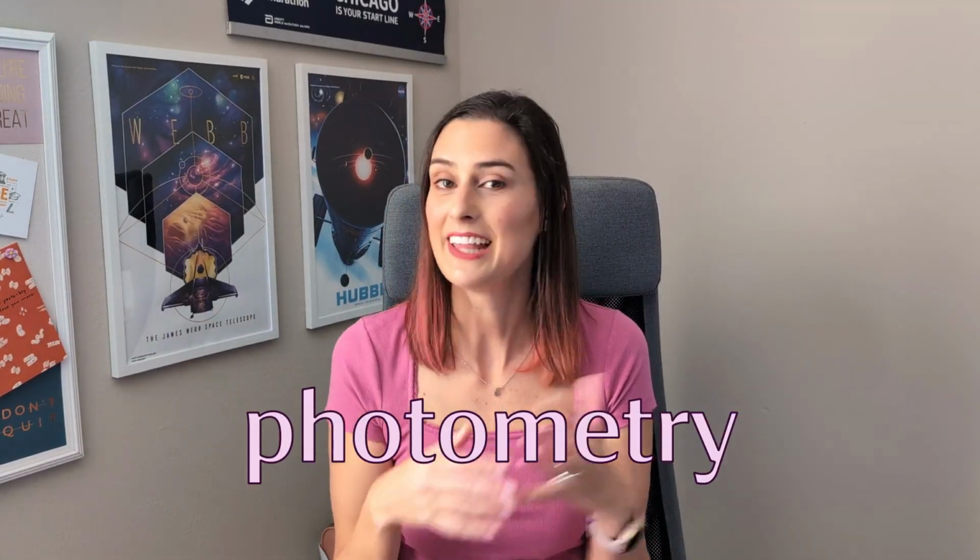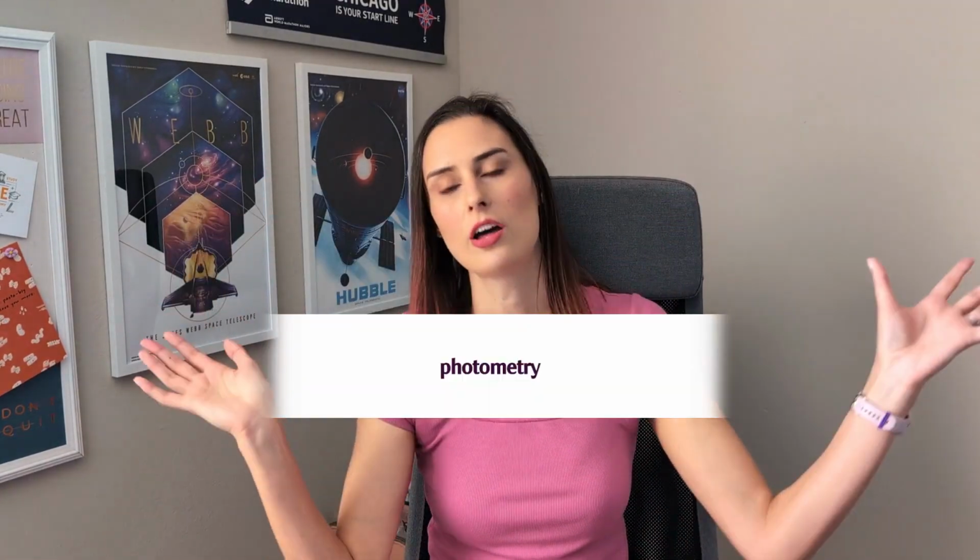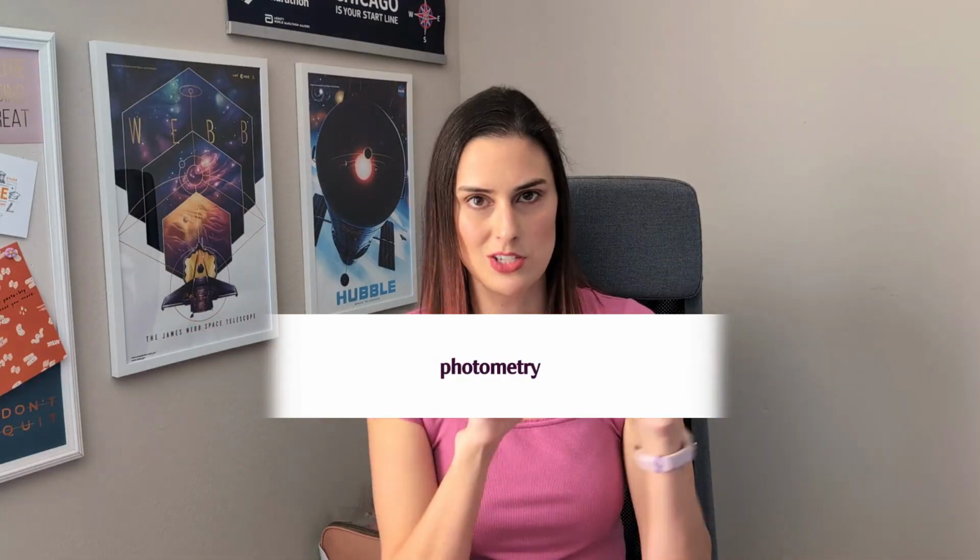So even though an instrument like NIRSpec can take spectra from multiple objects at the same time, it's still way less than if you're just basically taking a picture of the sky. This sort of taking a picture observation is called photometry, and this gives us the other method of measuring redshift, which is the photometric method. Now, photometry gathers light over a really broad range of wavelengths.